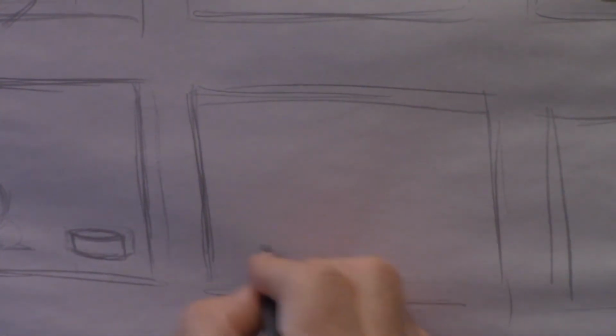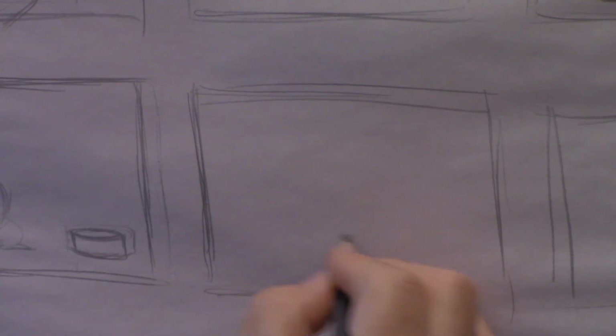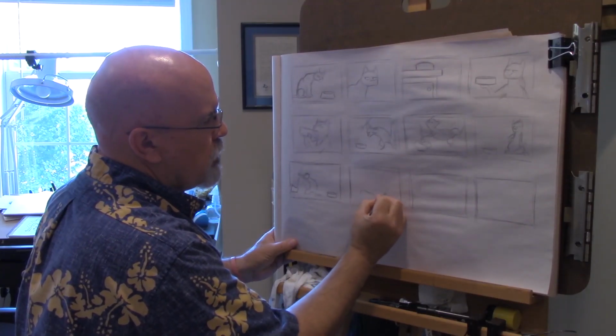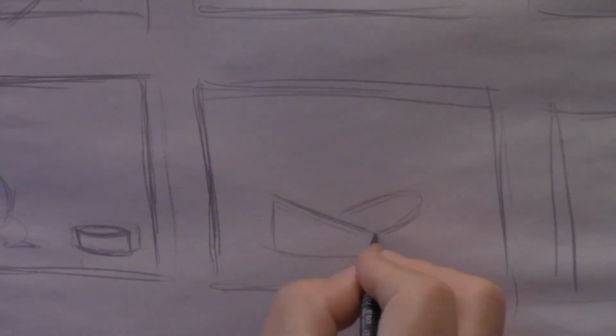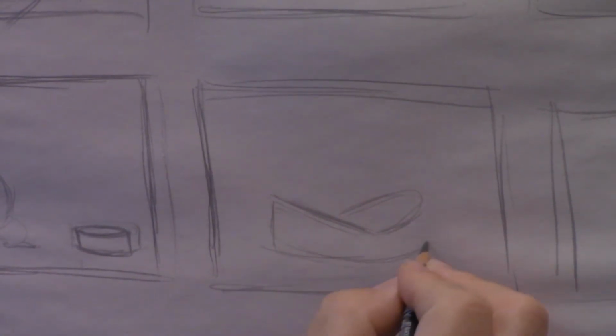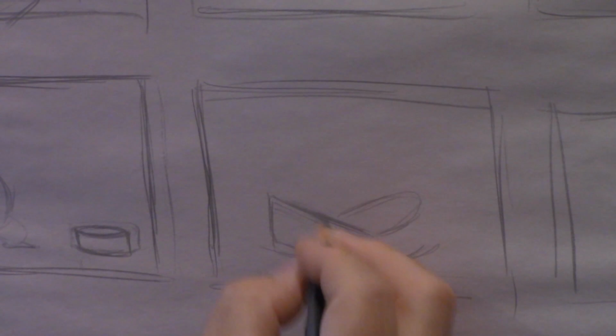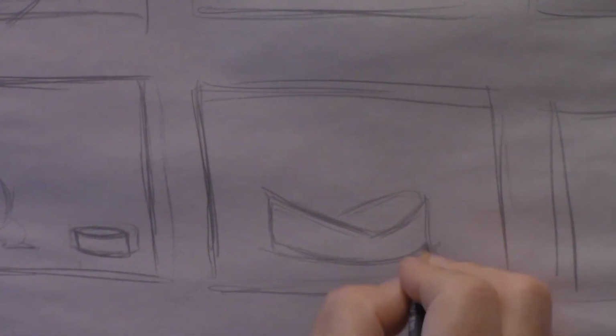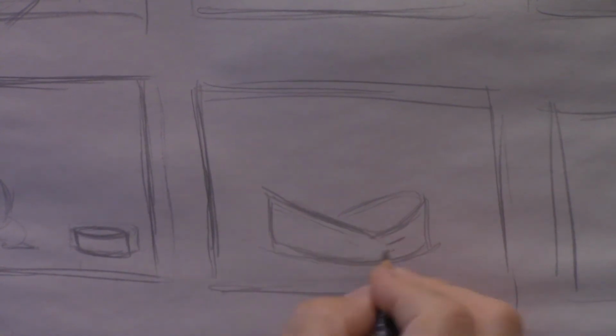Let's see, I've got to show that the axe didn't work. So a close-up of this can. We're going to draw that cylinder, but dented in the top. So the bottom of it's still going to have that round edge like this. This is a close-up of it. But the top is going to be dented, but not cut.